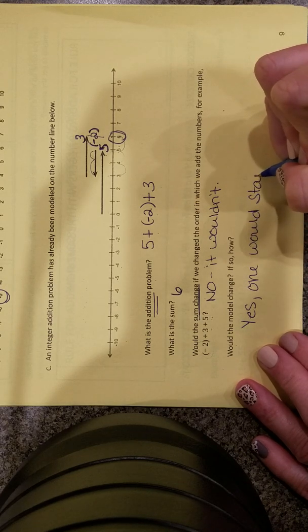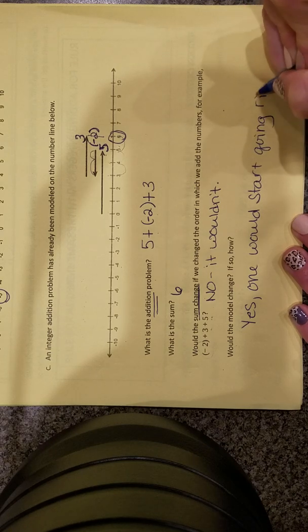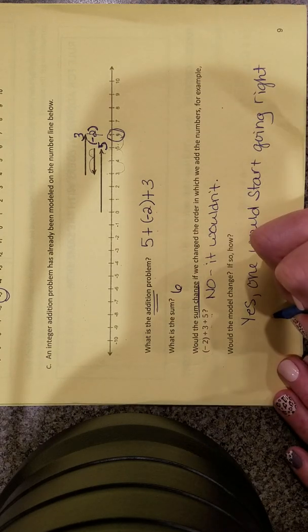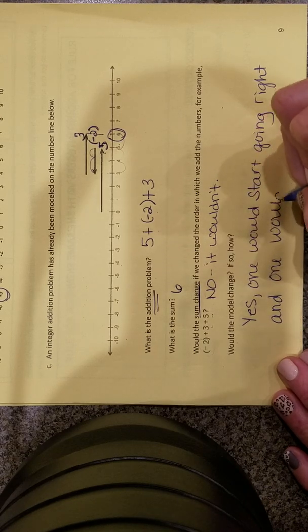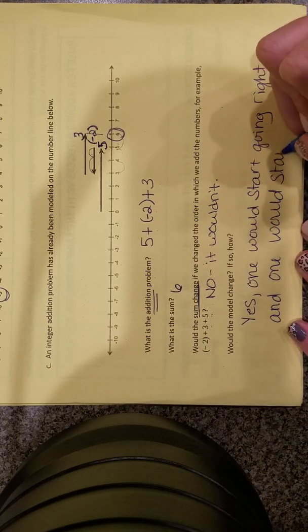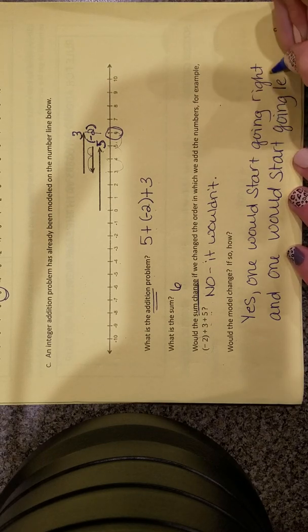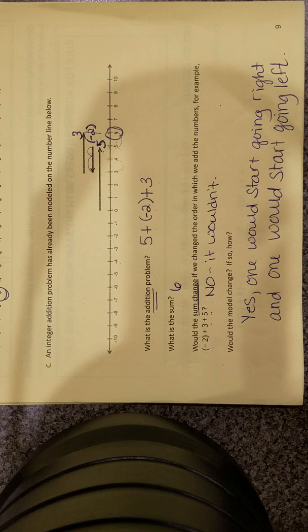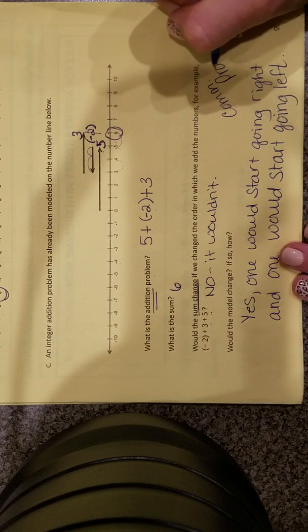one would start going right, and one would start going left. However, we would get the same sum, the same final answer, because of that commutative property that tells us it doesn't matter what order you add or multiply, you're going to get the same answer.